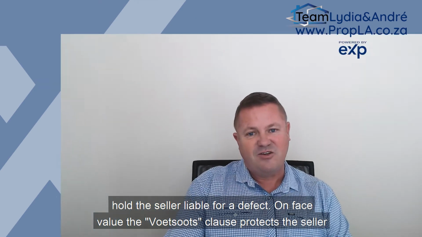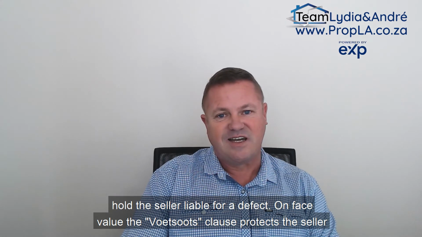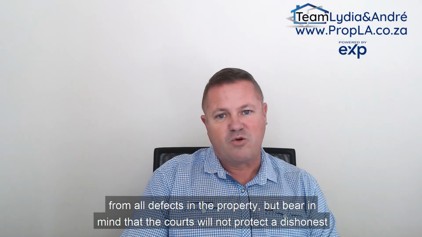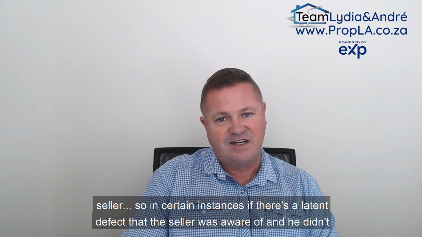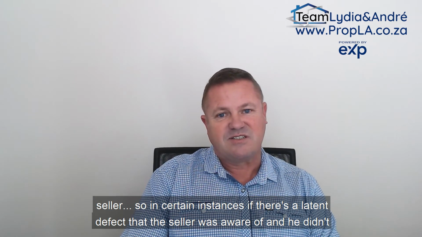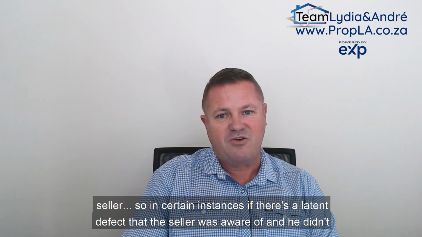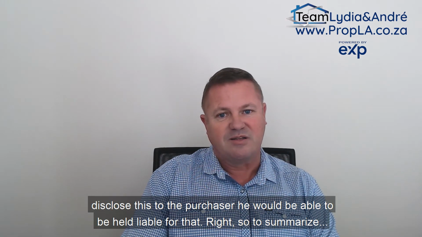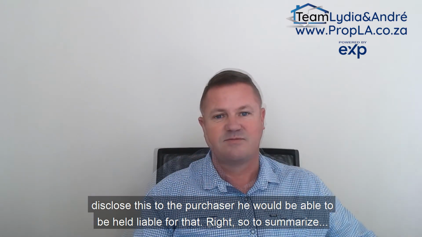So on face value, the footstoots clause protects the seller from all defects in a property, but bear in mind that the courts will not protect a dishonest seller. So in certain instances, if there's a latent defect that the seller was aware of and he didn't disclose this to the purchaser, he would be able to be held liable for that.